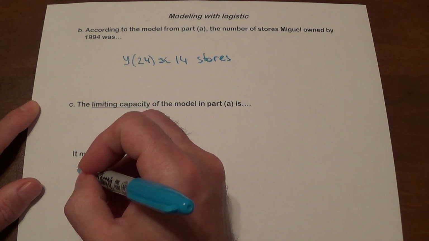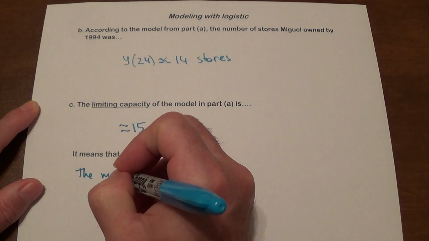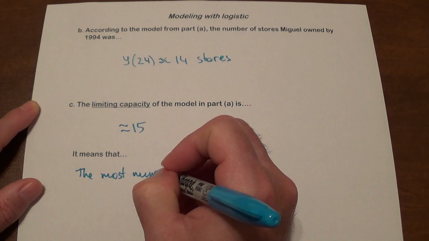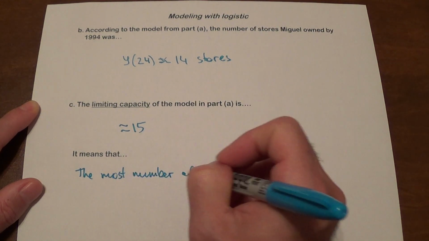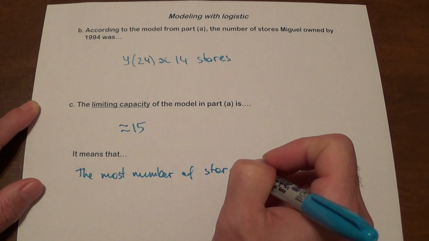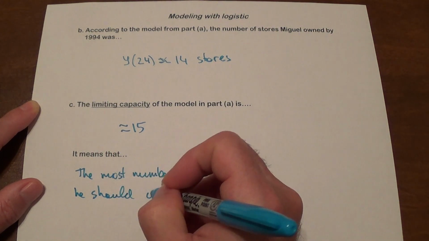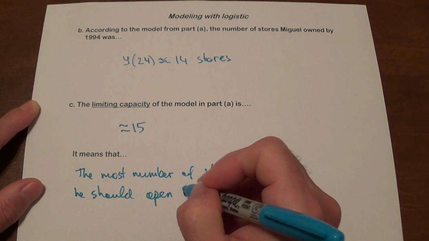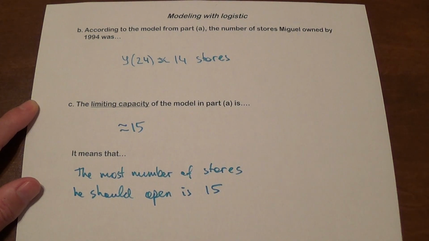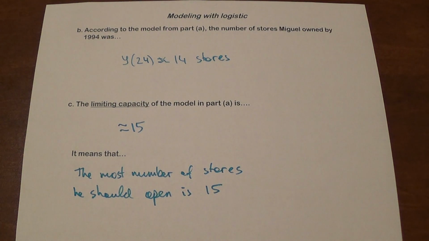So that means that the most number of stores he should open is 15. Okay? And that's how we do it. Hope this helps.